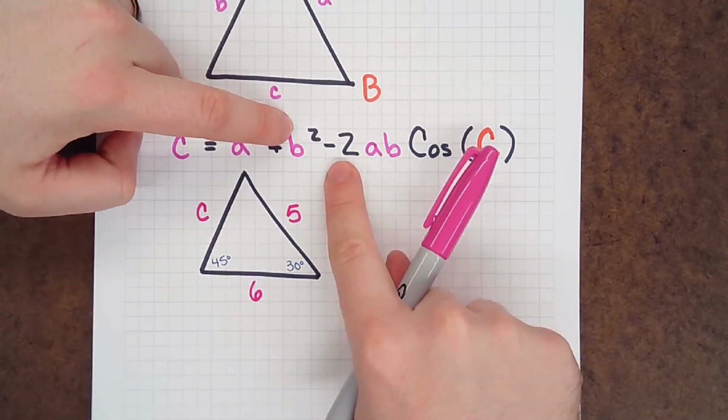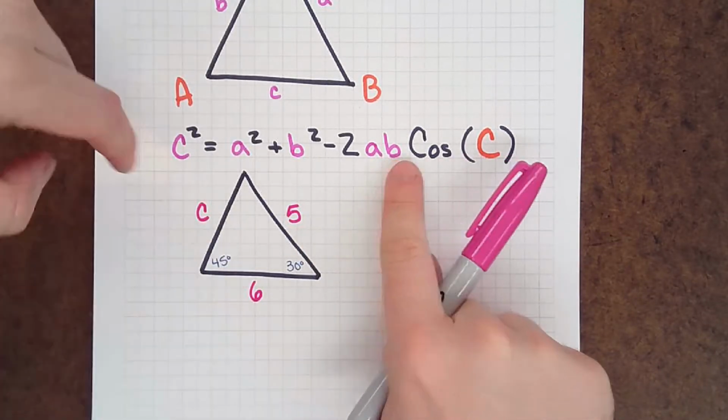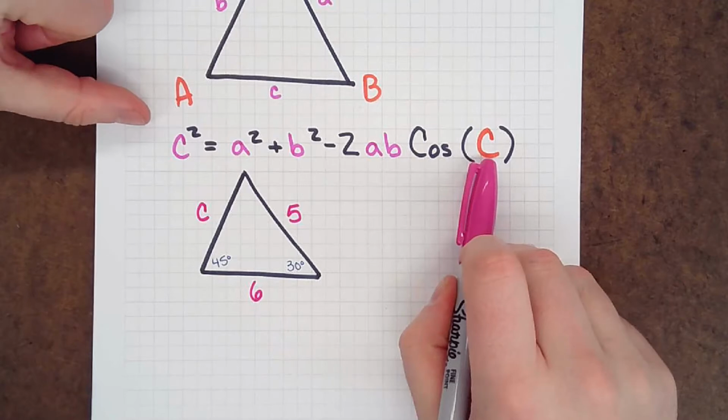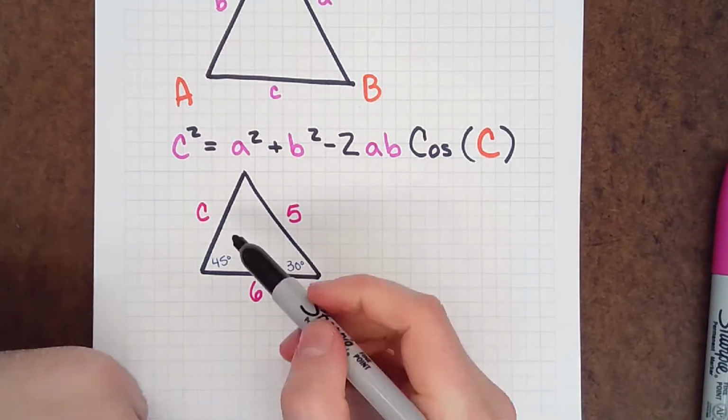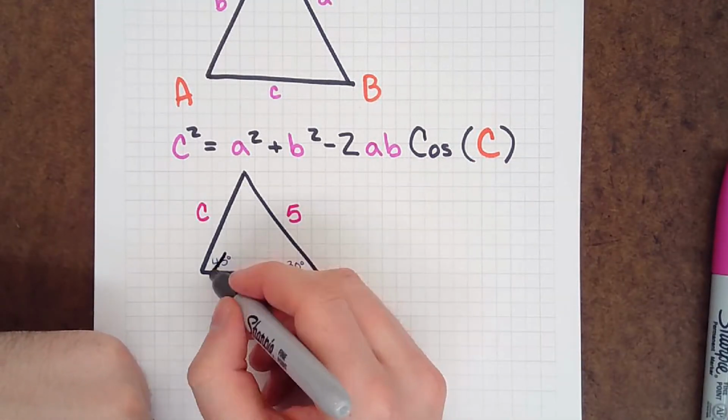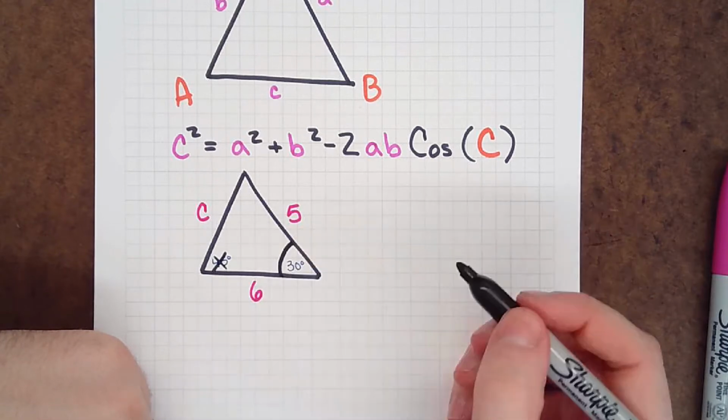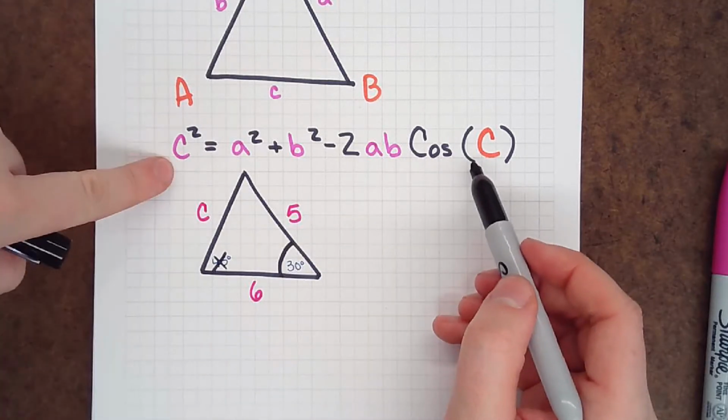Again, minus 2 is a constant. We have 5 and 6 here. And then we'll have the cosine of the angle that's across from c. So again, don't be misled by just these random angles that are thrown in here. We don't need the 45-degree angle. We need the 30-degree angle because that's the angle that goes with side c.